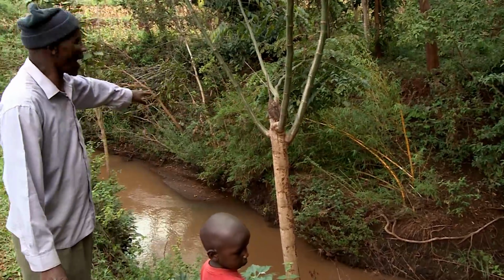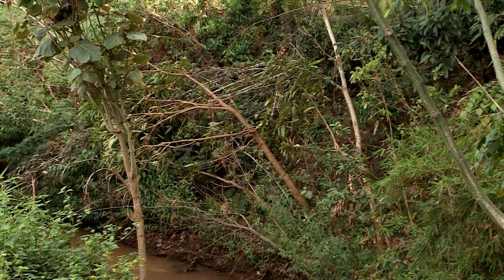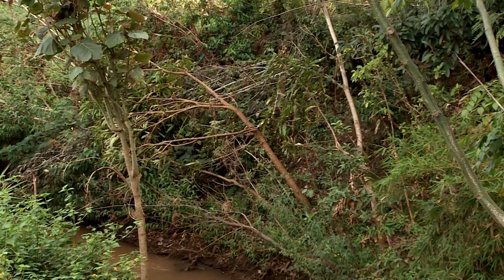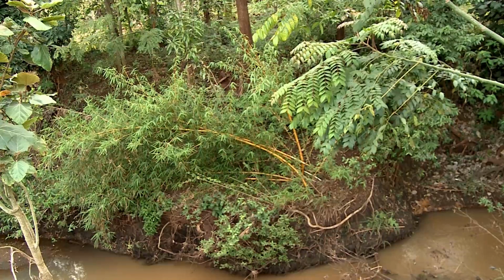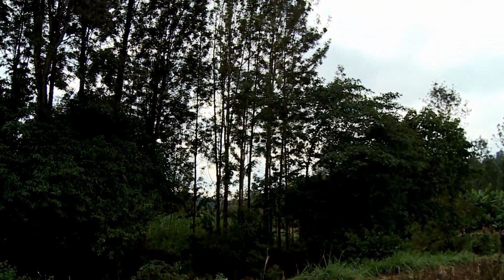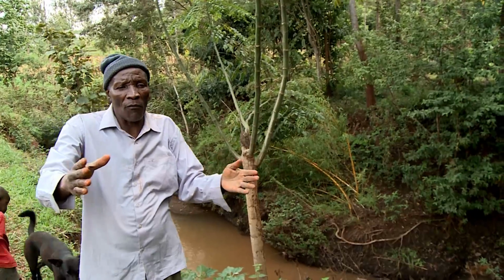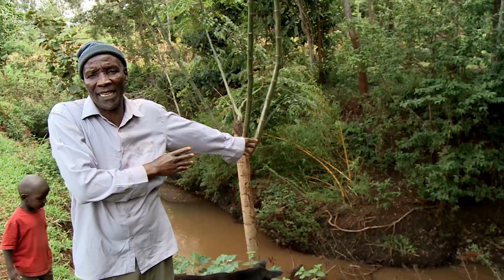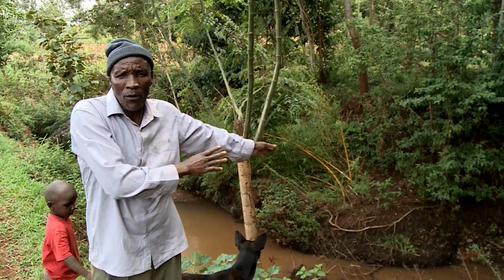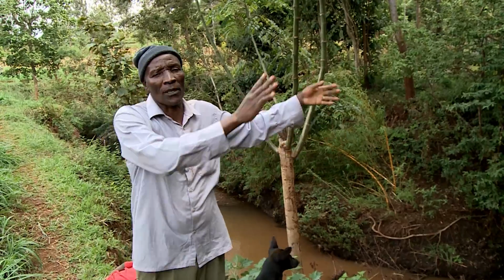This is how I want the riverbank to look like. Here you can see the examples of the indigenous trees like the fig, the bamboo, the grass. You can see the tall grevillea. Even if the floods came up very strongly, they did not break the bank. So I want you to plant and the bank will look like this.